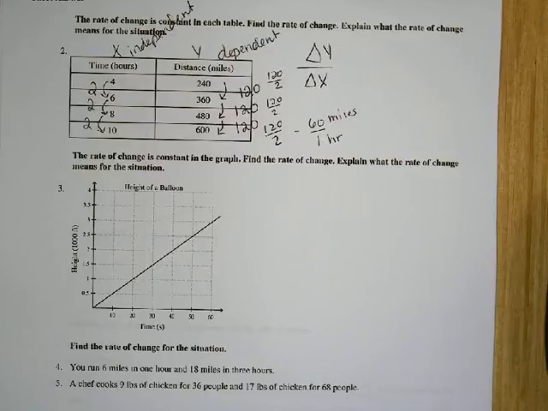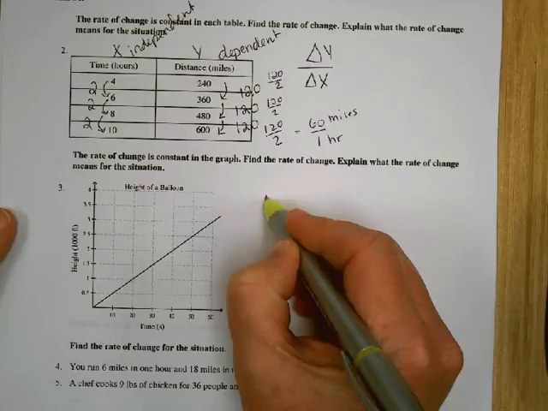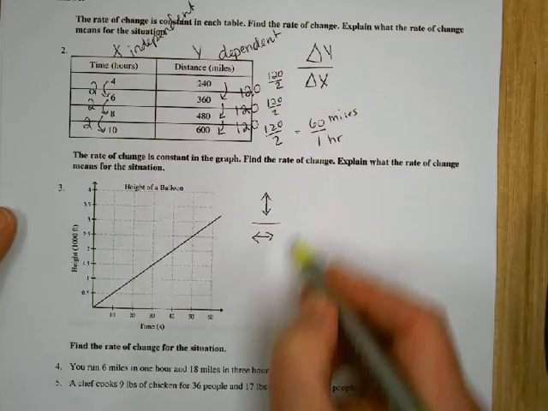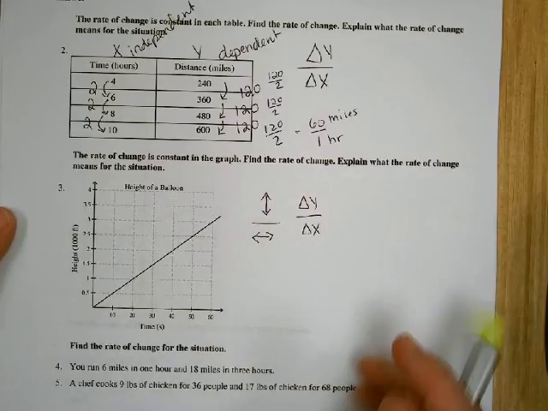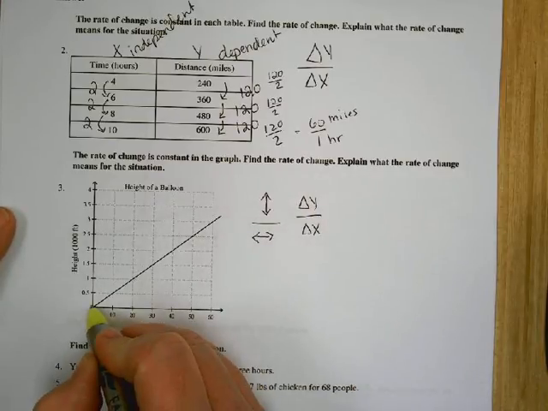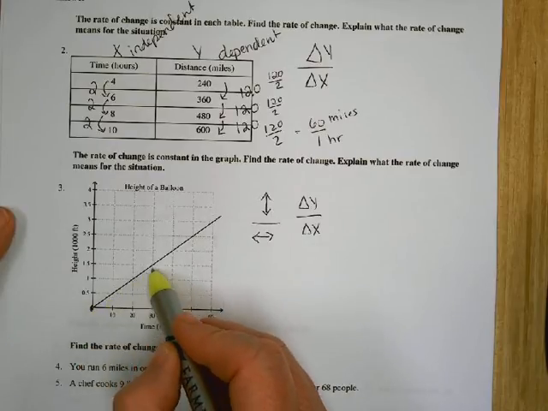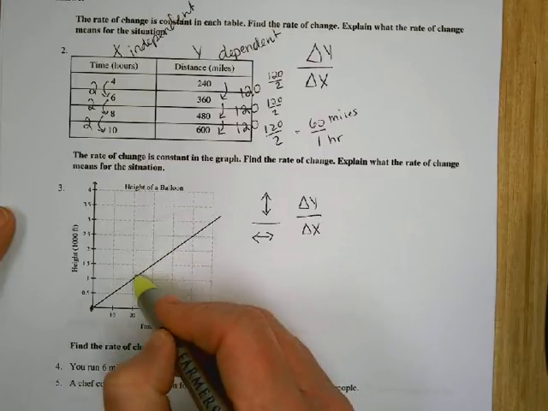Number 3 asks you to find the rate of change, and it's a graph. So you have to see what's happening here. When they give you a graph, it's probably easier for you to think about finding the vertical change over the horizontal change. It's still the change in y over the change in x. So we'll start here at 0, 0, and we'll find another good intersecting point. What about right here?